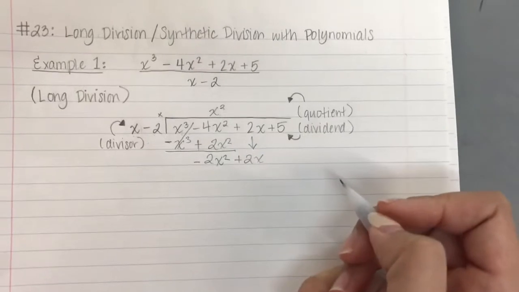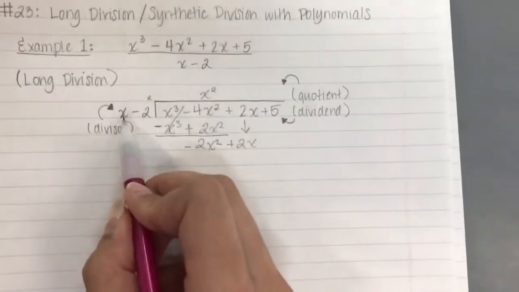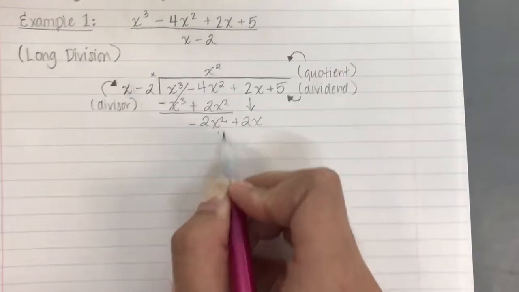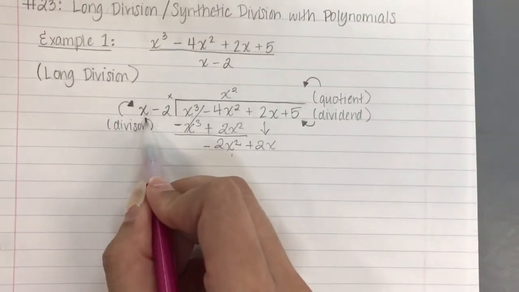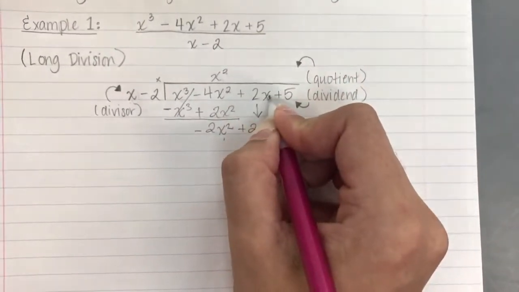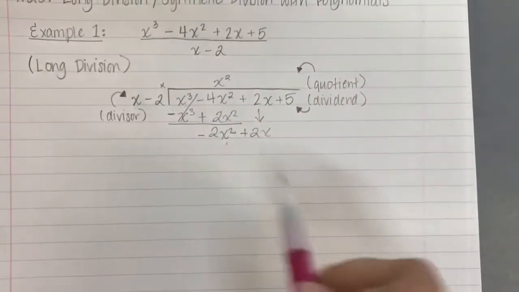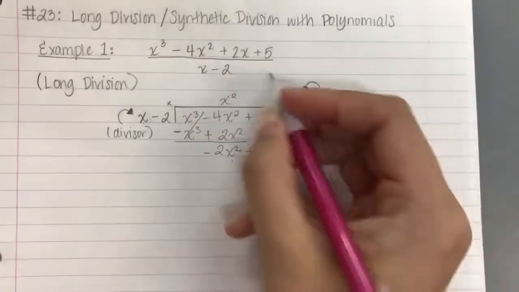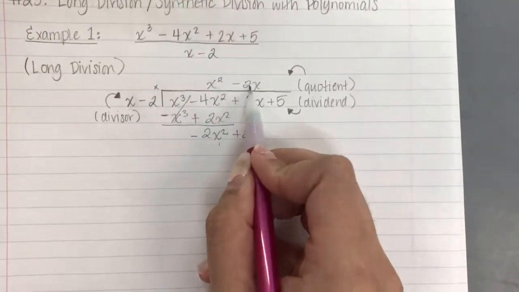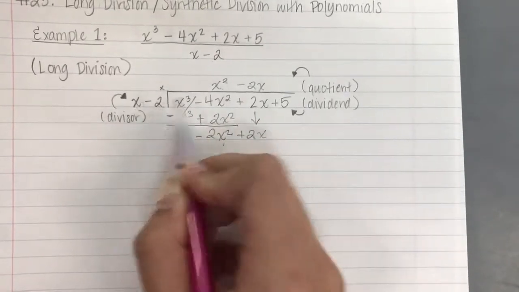And then I'm just going to repeat the same steps. So we want to know x times what is going to get us negative 2x squared. In order to do that, I have to multiply by negative 2x. And so once again, I'm going to keep following the descending order of powers. So I'm going to write it here, minus 2x. And then same thing, going to multiply by the first term, then the second.